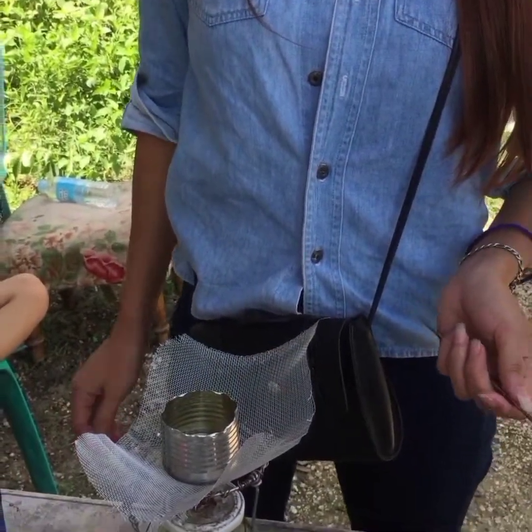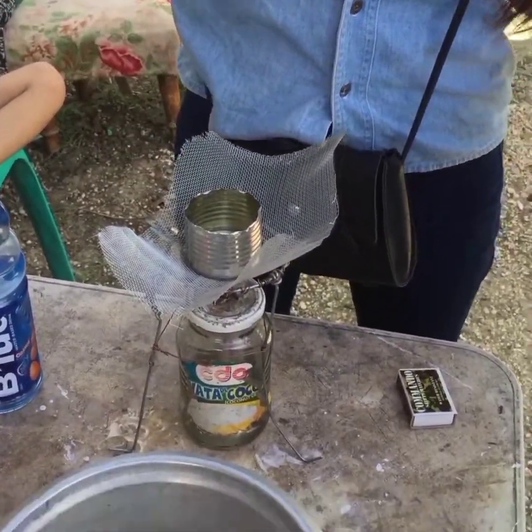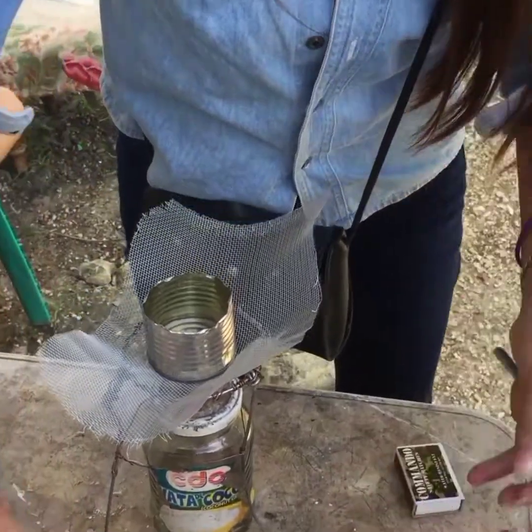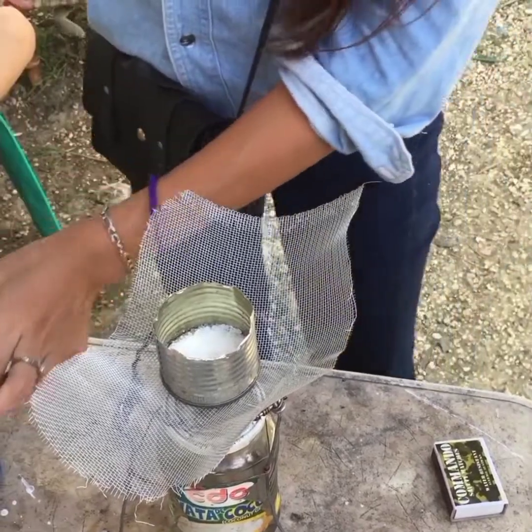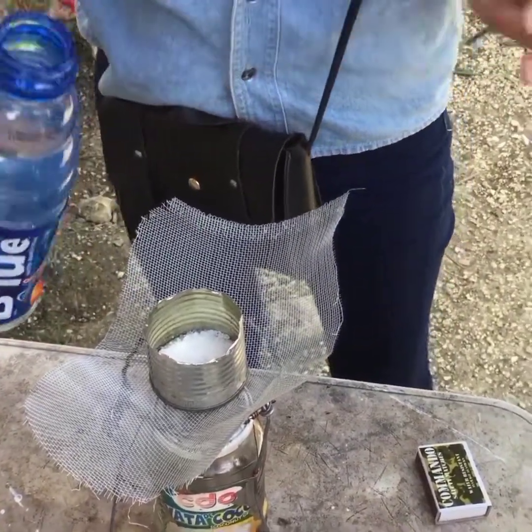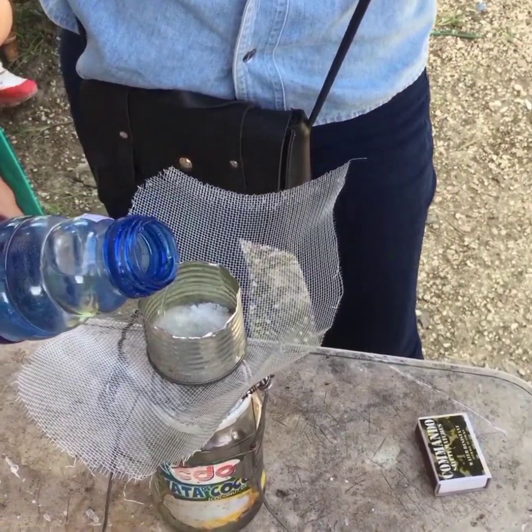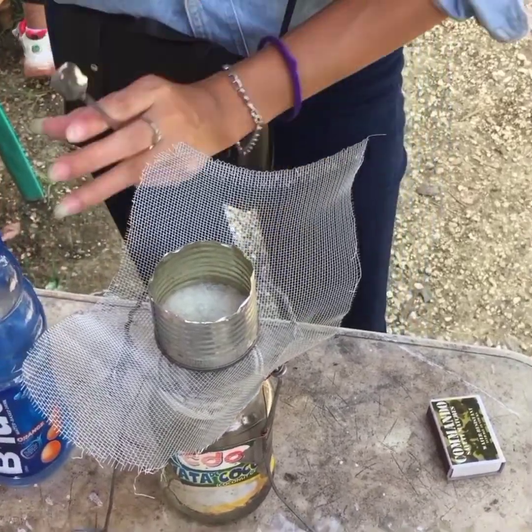And now we will arrange the materials. First, we put salt into the can. And next, we put water and stir it.